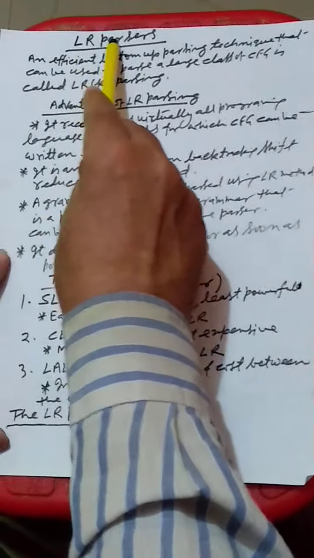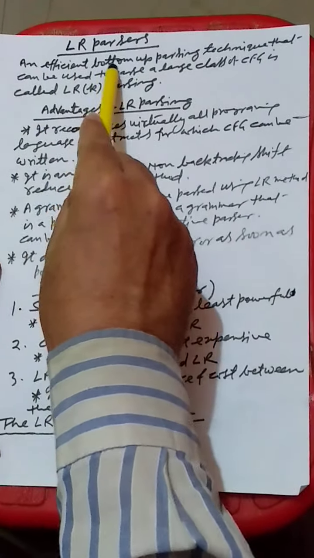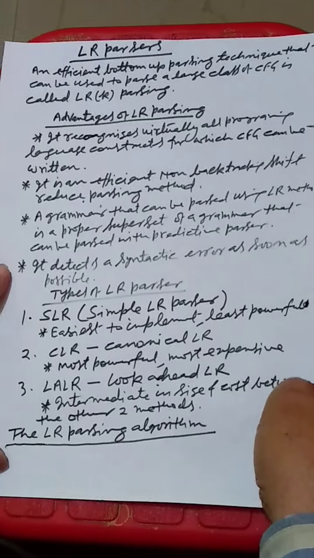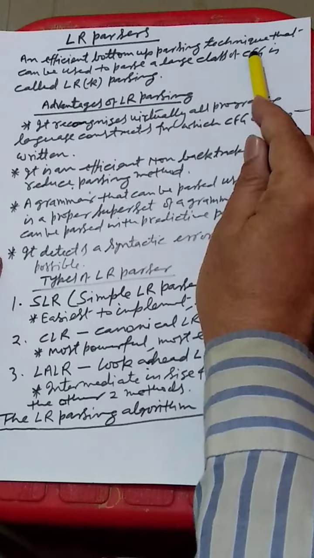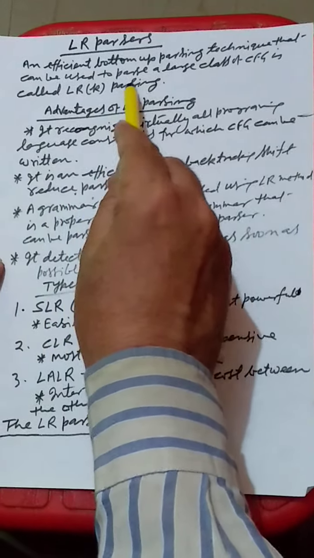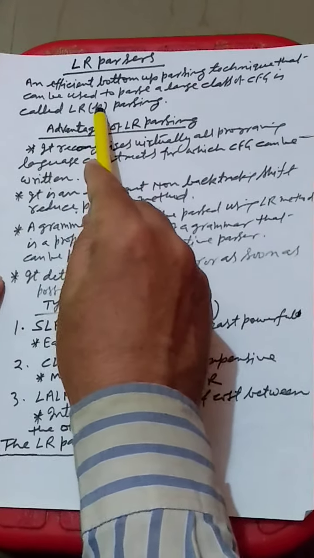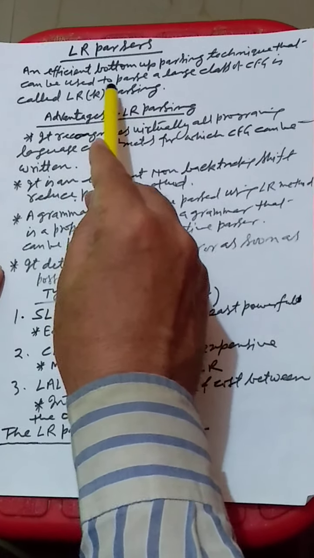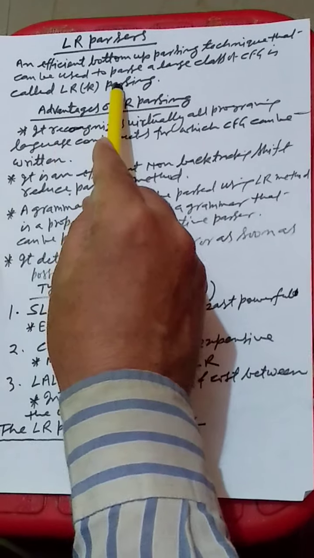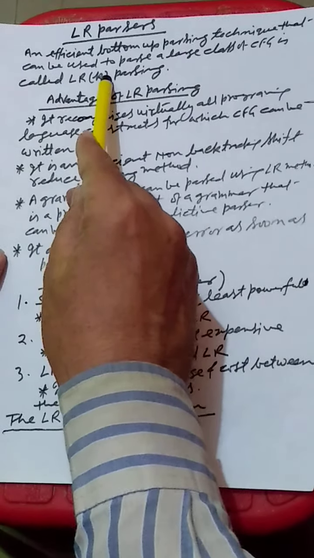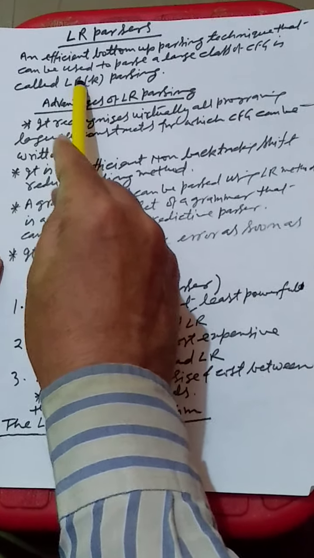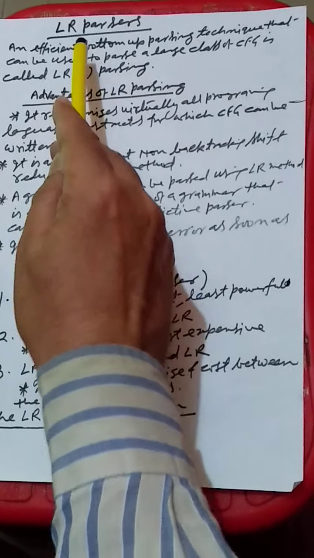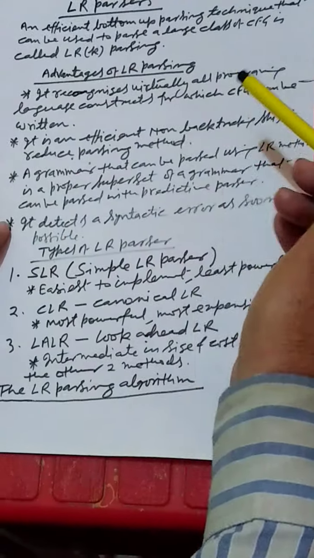Today's topic is LR parsers, an efficient bottom-up parsing technique that can be used to parse a large class of context-free grammars, called LR(K) parsing. Here K means K input symbols of lookahead are needed. If K is missing, then by default the value of K will be 1. L means left to right, and R means rightmost derivation in reverse. That's why this is known as an LR parser.